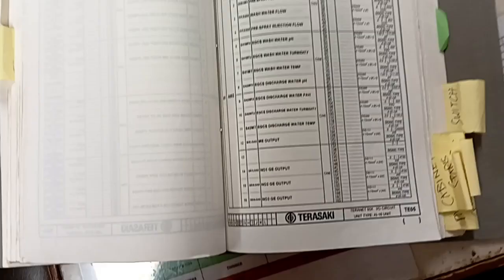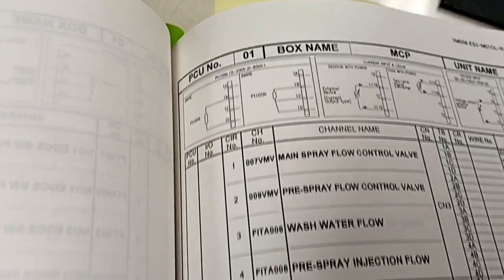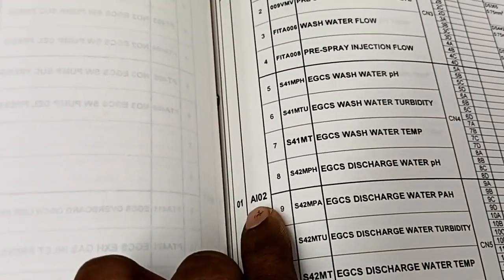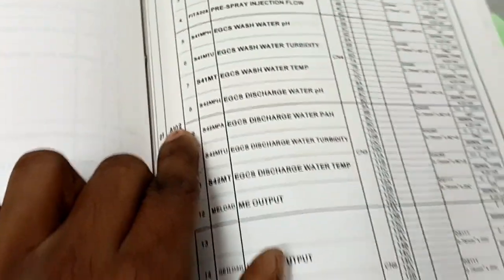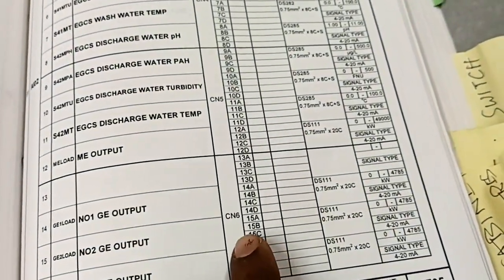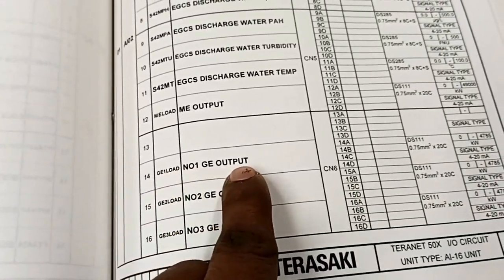At the end of the video I will show how we can calculate the load depending upon 4 to 20 milliamps. Then I read the diagram. In the MCP panel we have analog input cards. In AI02, we are getting the number 1, number 2 and number 3 generator output in channel number 6.